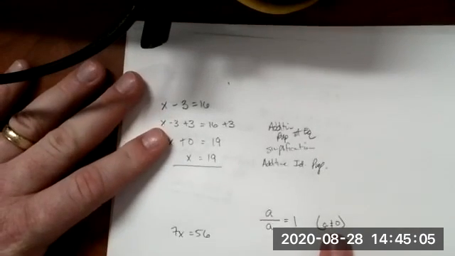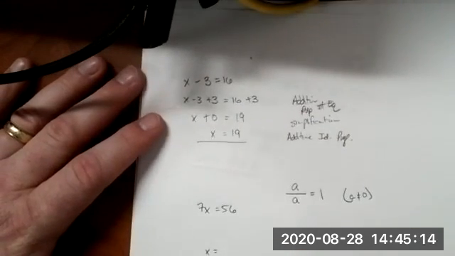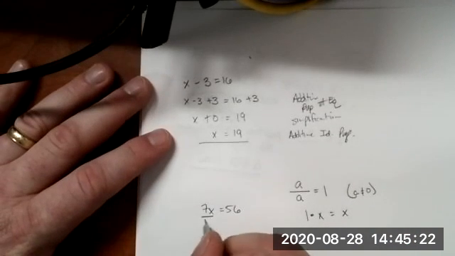And we'll talk about that a little bit later. So if I want to make this say x equals, I know that if I multiply 1 times x, that's always equal to x. So my first step here, guys, is to divide both sides by 7.